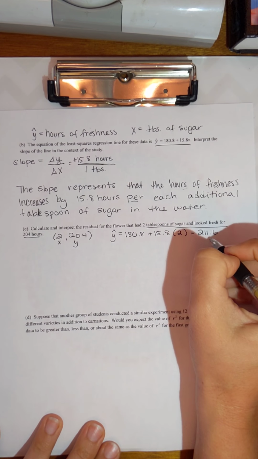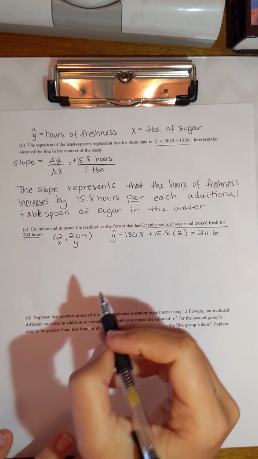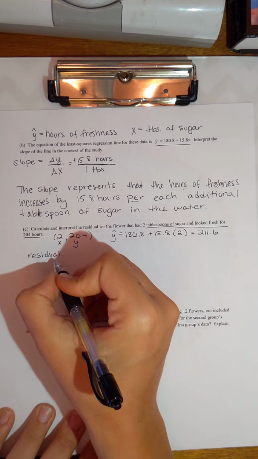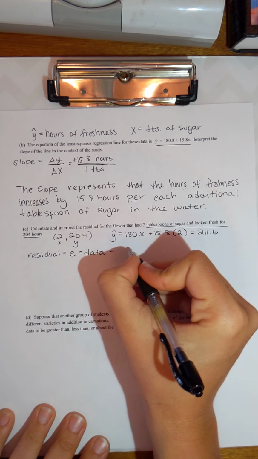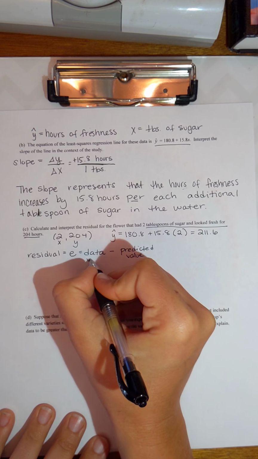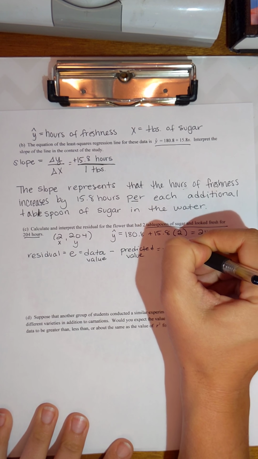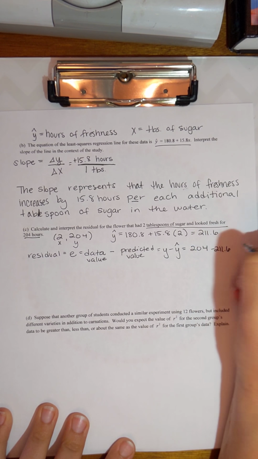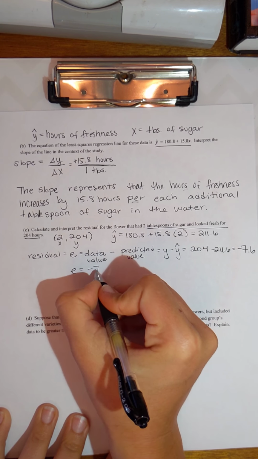Now, I'm comparing this value here to the y value of the actual flower itself. Now, we want to find residuals here. This is a little aside, so you don't actually have to write this part. But your residual uses the letter e, and it's always the data value minus the predicted value. So in this case, you can also write it as y minus y hat, right? Now, y in this case is 204. Y hat is 211.6. So in the end, we get negative 7.6 is going to be our e value.